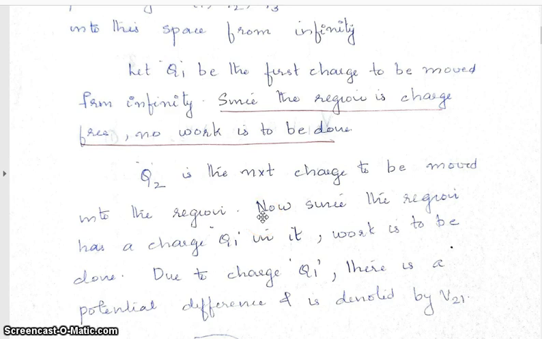Now the region is not free of charge because it contains charge Q1, which we moved before Q2. Since the region has a charge Q1 in it, work is to be done in moving Q2 to that region.